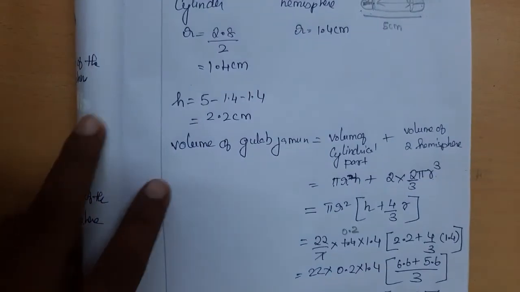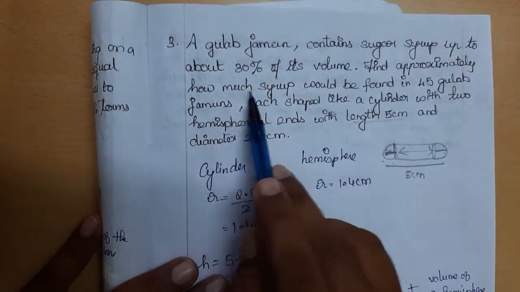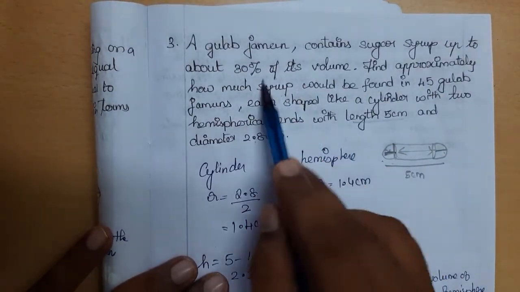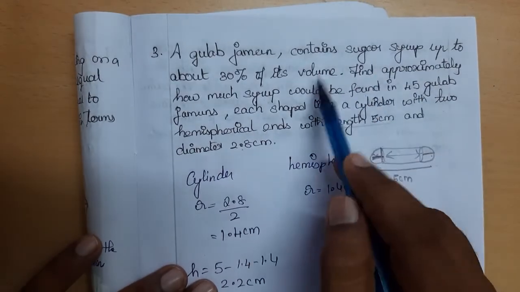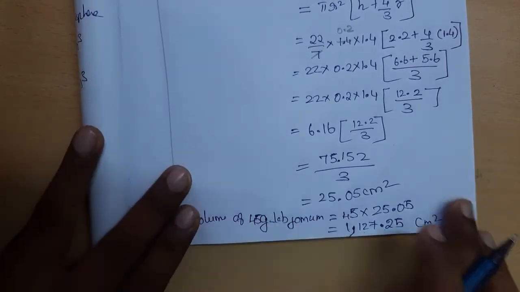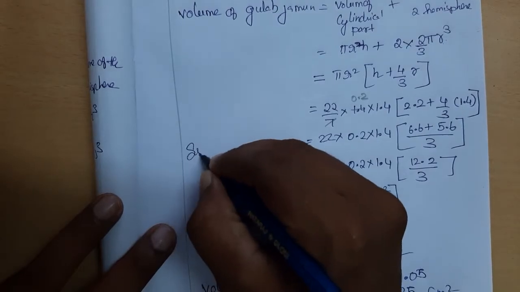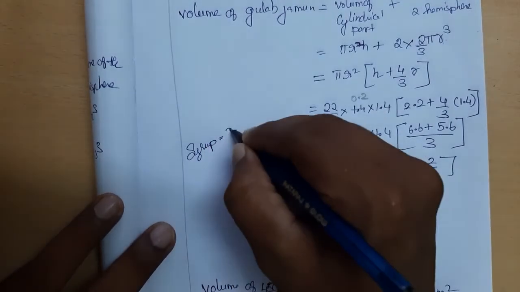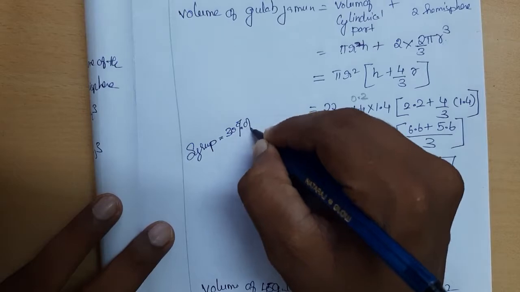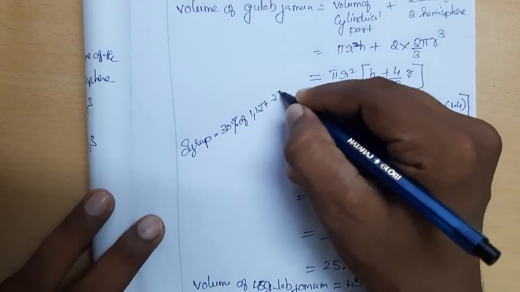So they asked to find approximately how much syrup would be found, syrup only. So only 30% of the volume is the syrup. So we have to find 30% of the 1,127 now. Okay, no space, so let me put here. So syrup is 30% of this 1,127.25.